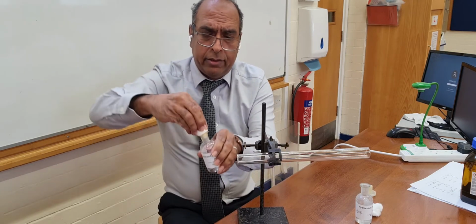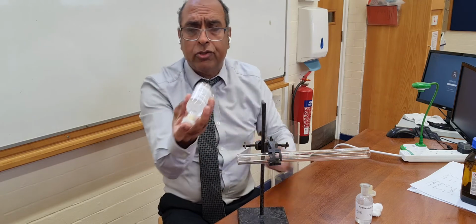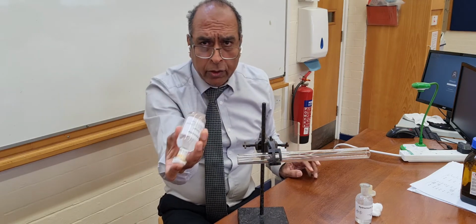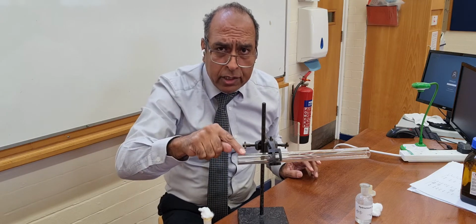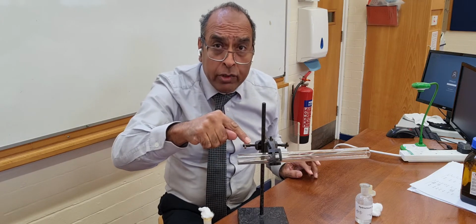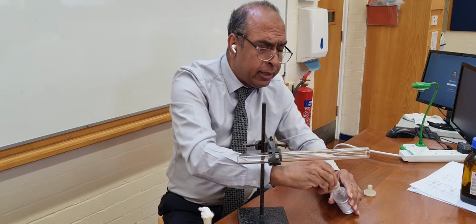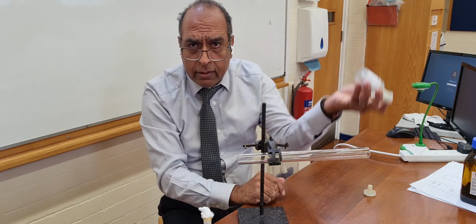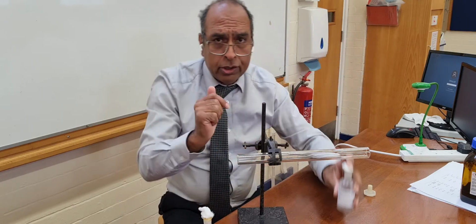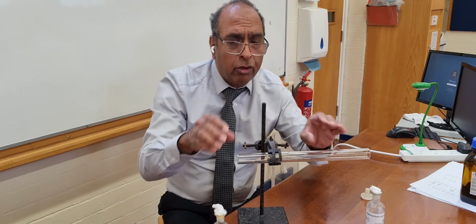so that the ammonia, concentrated ammonia here, if I put it in this side, it will give off ammonia gas. Similarly, concentrated hydrochloric acid here in this hand, when I put it in this end, it's going to give off hydrogen chloride gas.